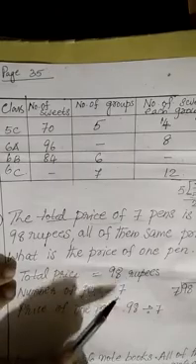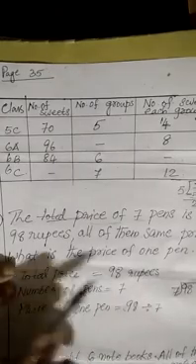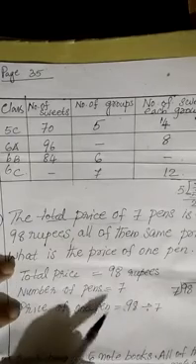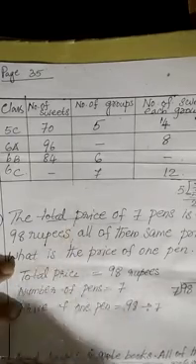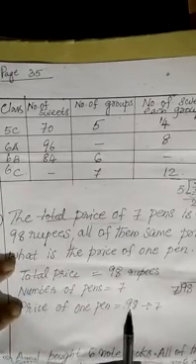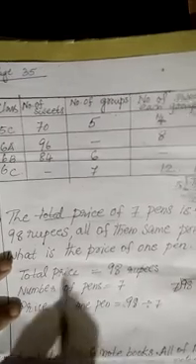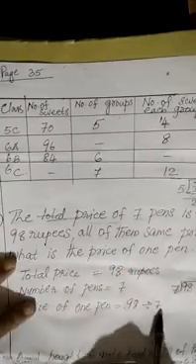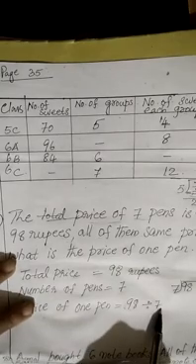So the total number of pens is 7 and the total price is 98. To find the price of 1 pen, what did we do earlier to find sweets for 1? We did division. In the same way, to get the price of 1 pen, we have to divide 98 by 7. So how can we perform the division?